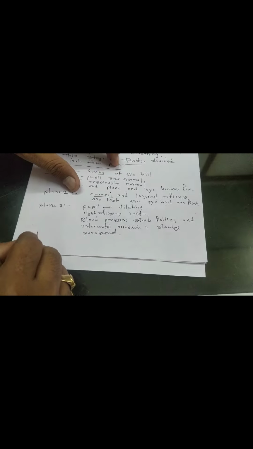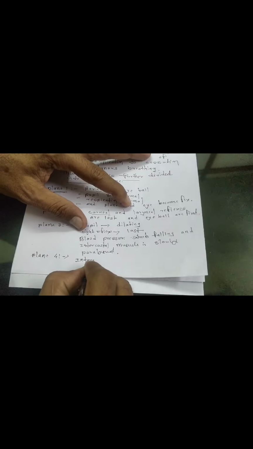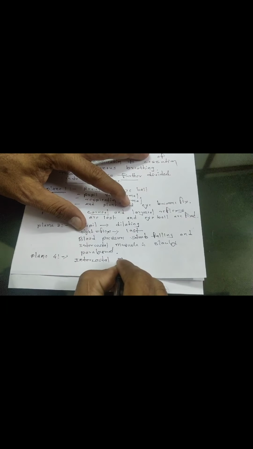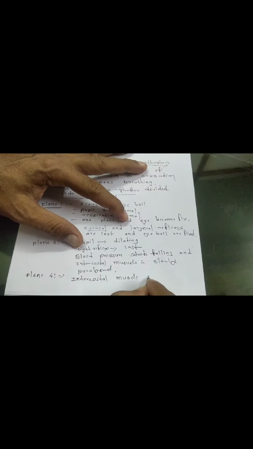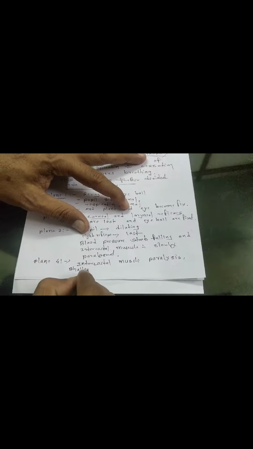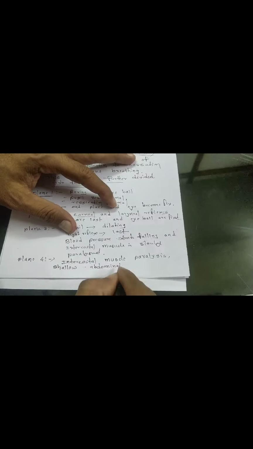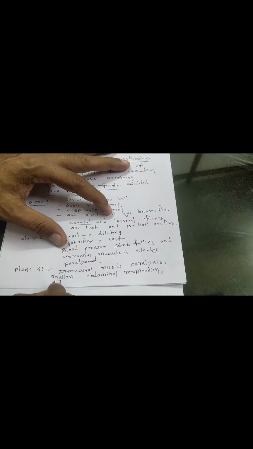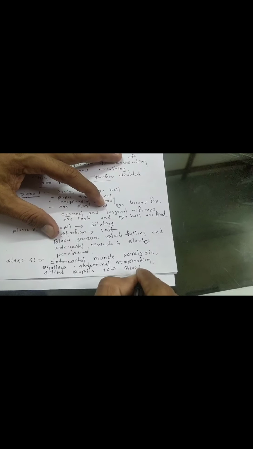Plane 4, intercostal muscle paralysis. Shallow abdominal respiration. Dilated pupils. Low blood pressure.